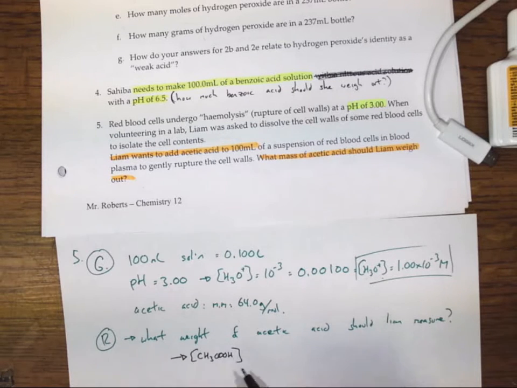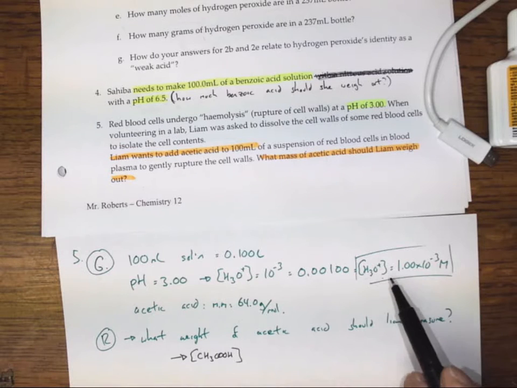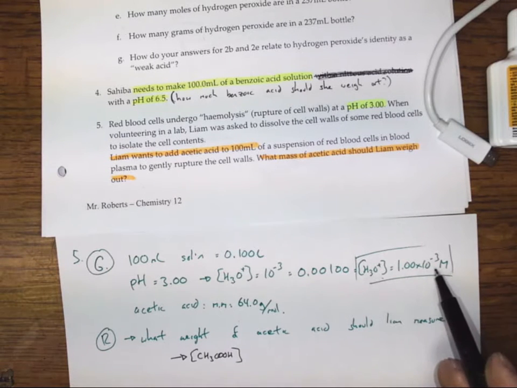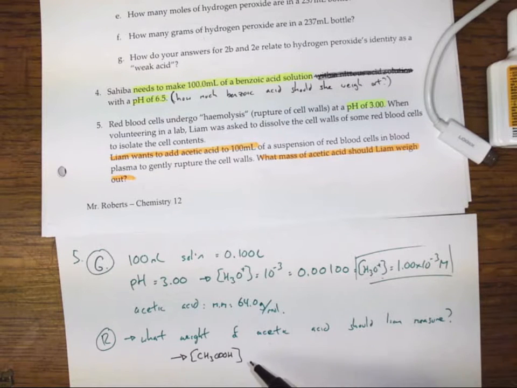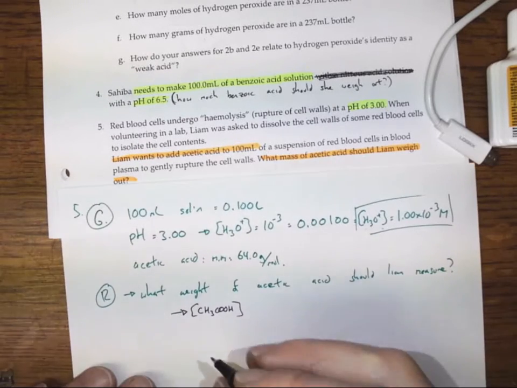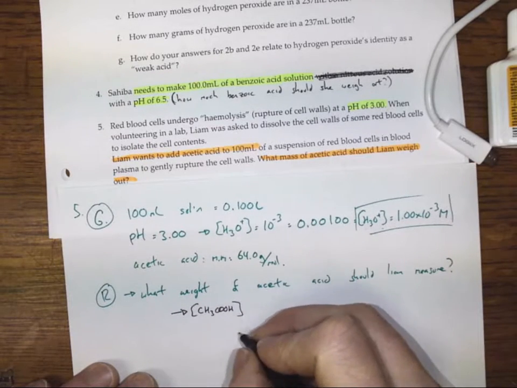If we know the concentration and we know the molar mass and volume, we can find the mass. That's not so bad. But in order to do that, we need to take this information about how many hydroniums this stuff created, and that will tell us something about how much stuff we had in the first place. Okay, so we're going to use an ICE box for that.